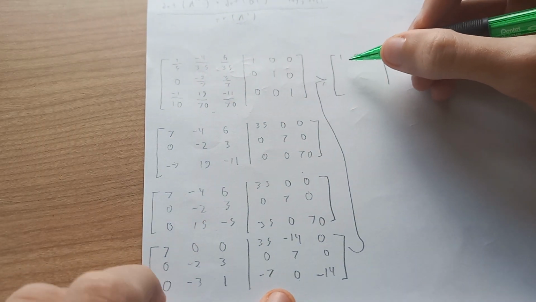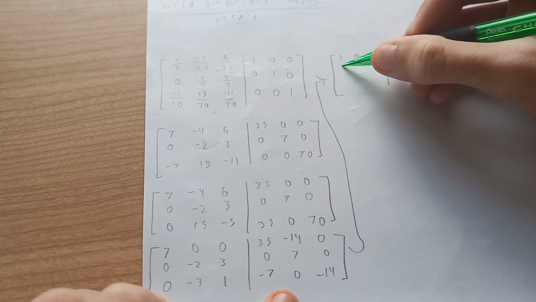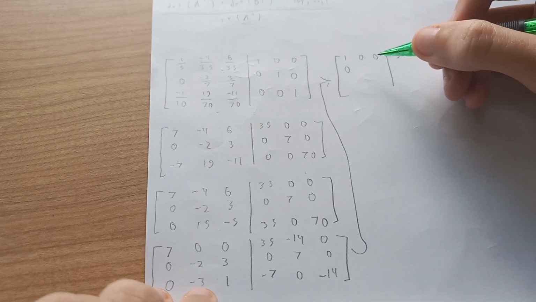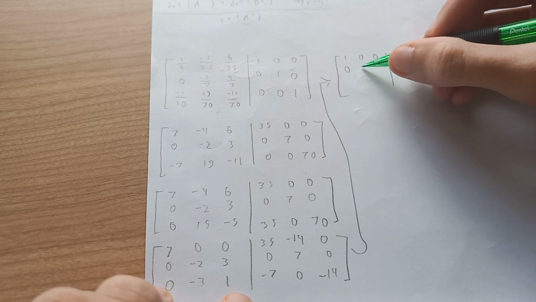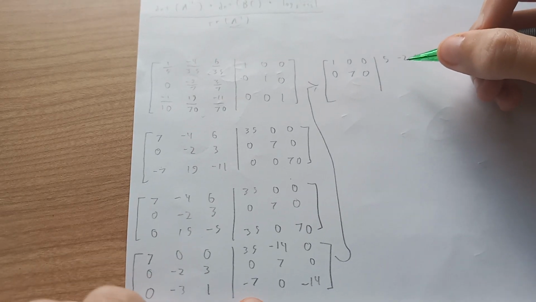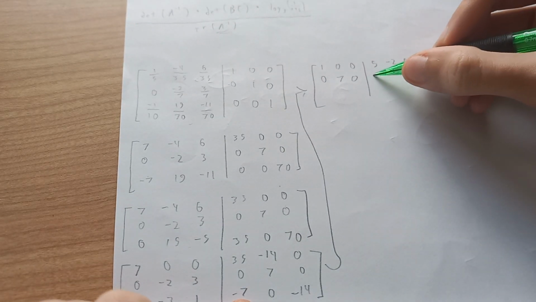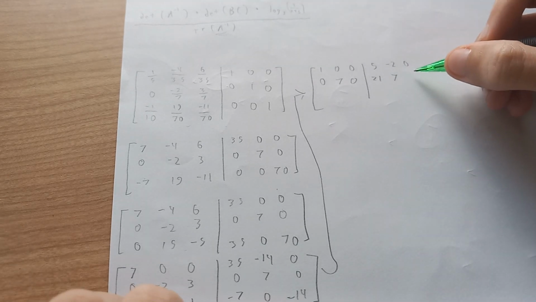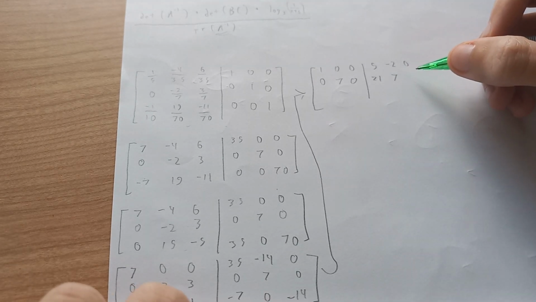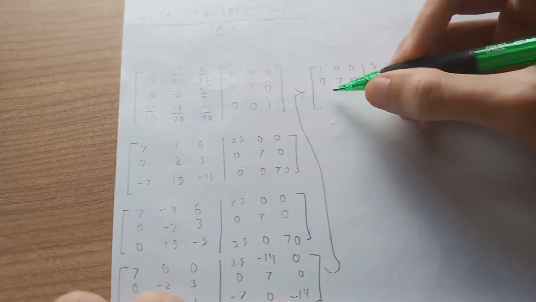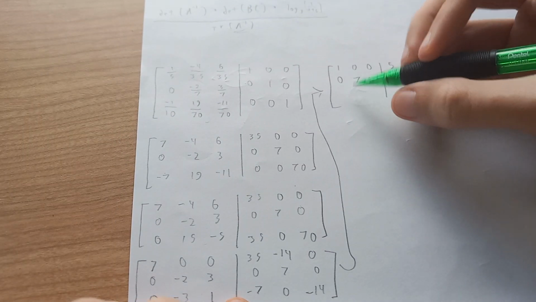So it's going to be 0. Negative 3 times negative 3 is 9, and plus that it's going to be 7. And this should be 0. So negative 3 plus that is going to be 21. That stays at 7. Negative 3 times that is going to be 42. Yep. And then this stays the same.